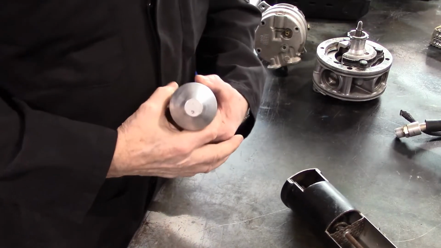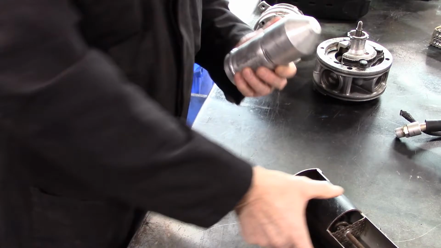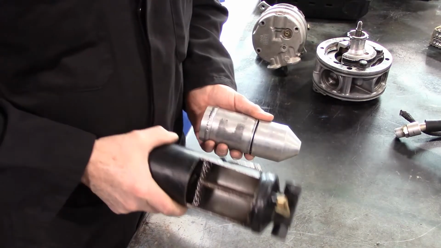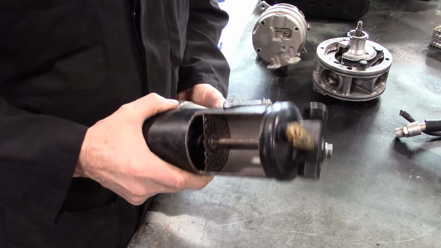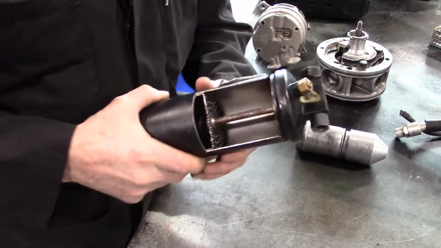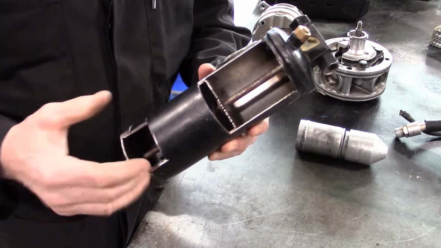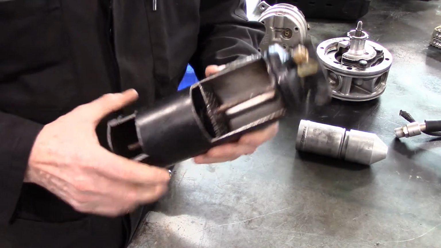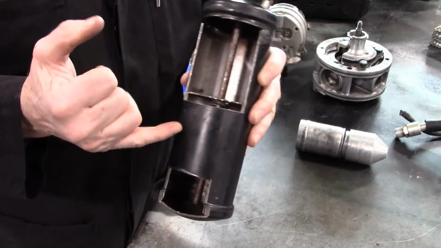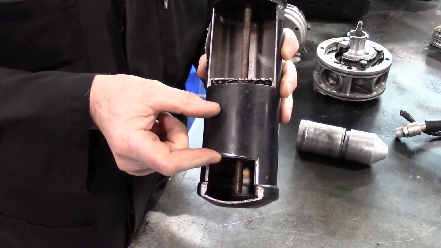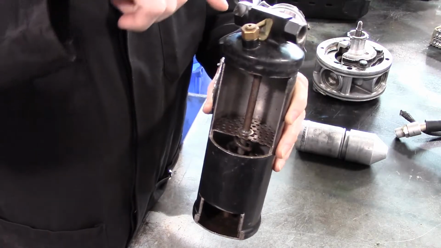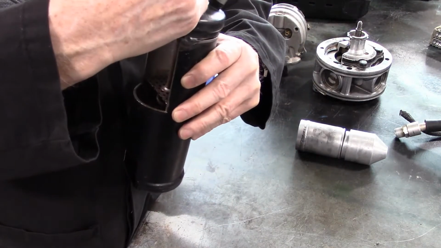Now, on systems that use a TXV, they do not use an accumulator, they use a receiver dryer. And we'll talk about where the differences are in the system and why we use each one. This does essentially the same thing. It contains a desiccant in here, and the refrigerant simply is directed into the top.